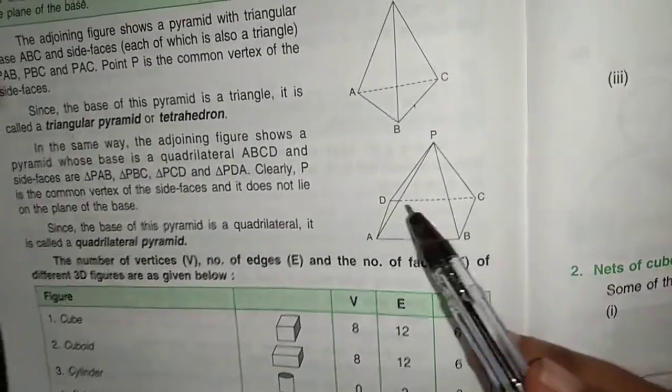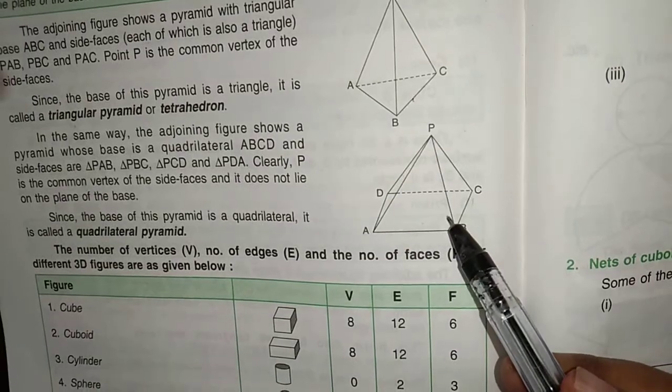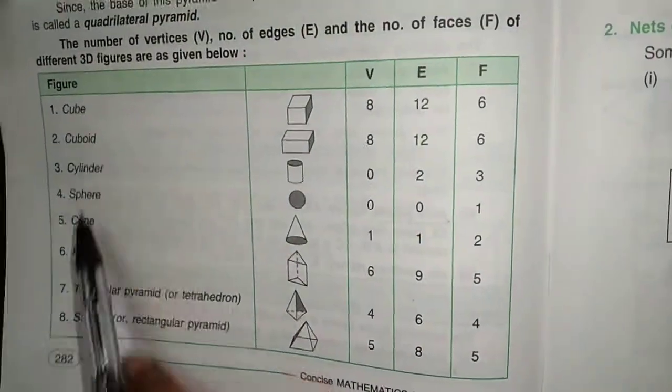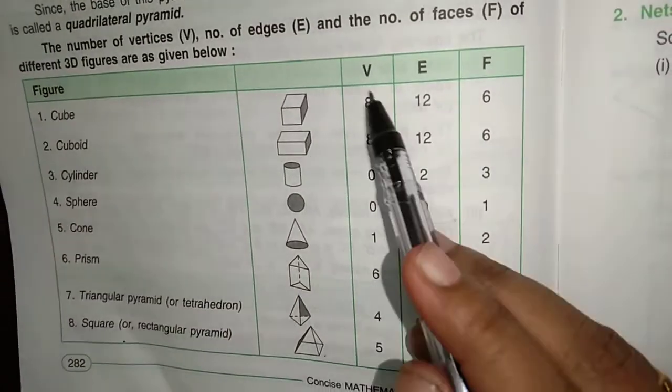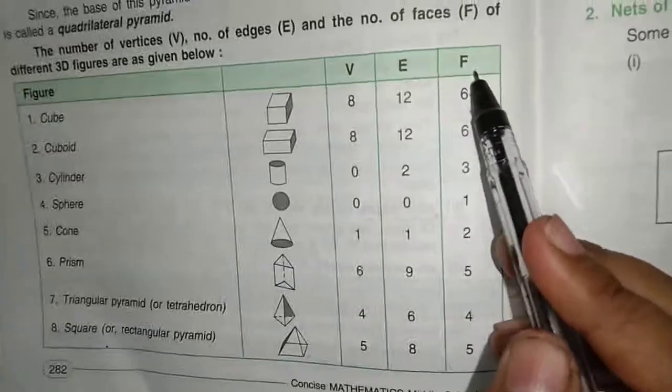And this base is like a square, so it is a quadrilateral prism. Here, look, there is a table prepared for the three-dimensional solid shapes, with a picture of each solid shape, and the vertices, edges and faces are given.